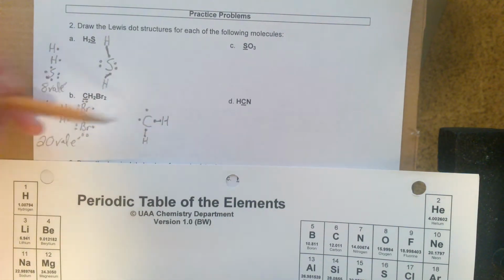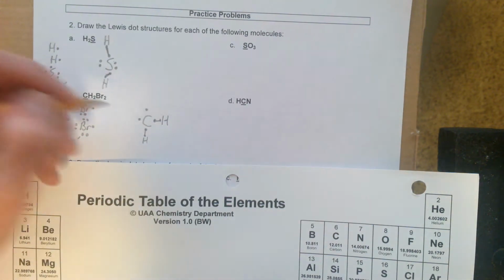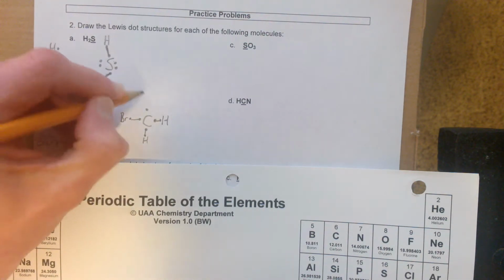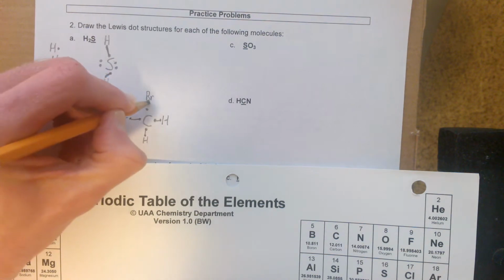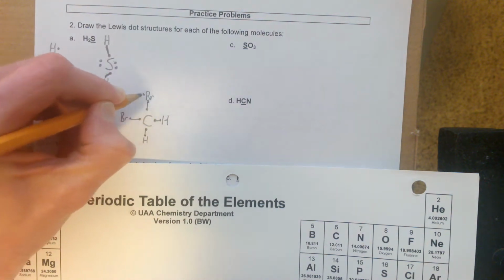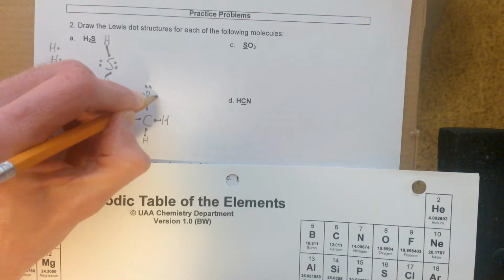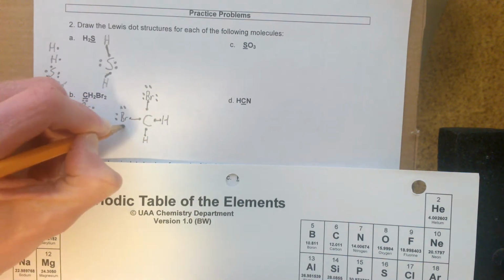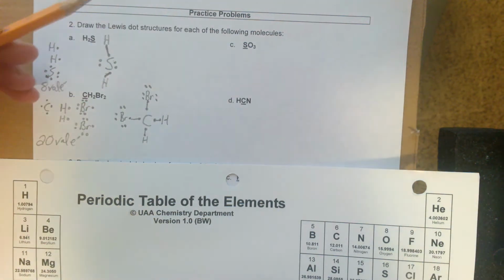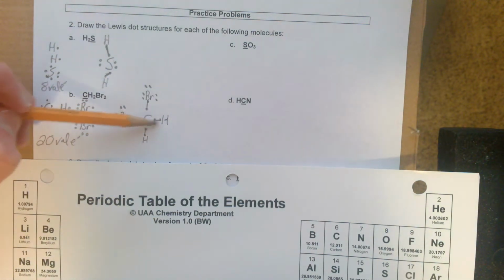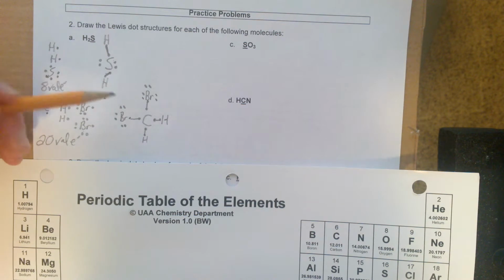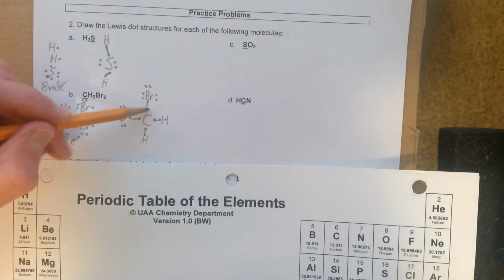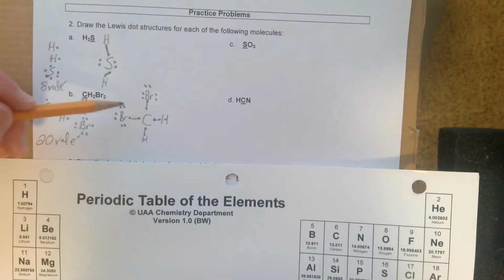So there we have them. They formed their duet. They're complete. The bromine, let's connect it to the carbon by single bond, and then let's put those remaining lone pairs of electrons on those bromines. Now let's count this up. The hydrogens have formed the duet. They're complete. The carbon has 2, 4, 6, 8 electrons through these 4 bonded pairs, so it's completed an octet.